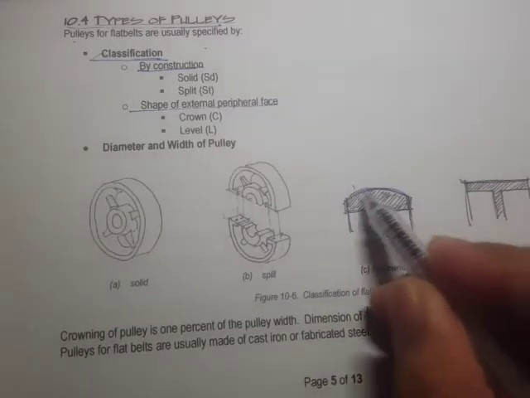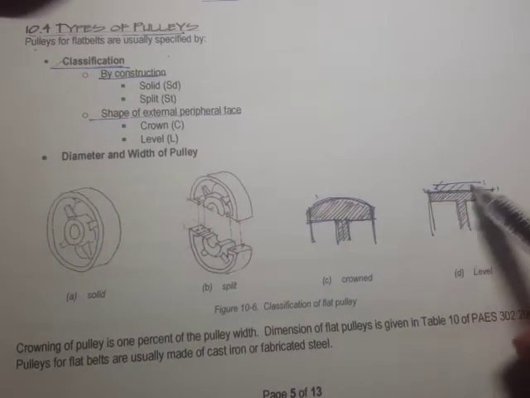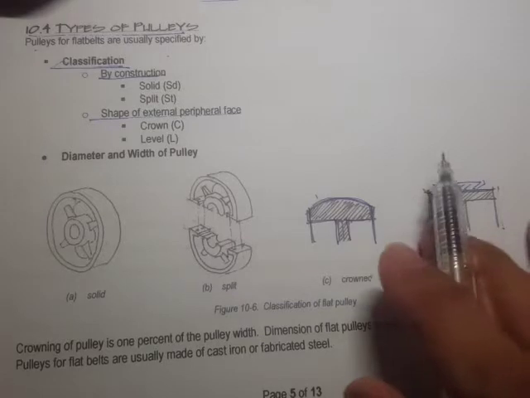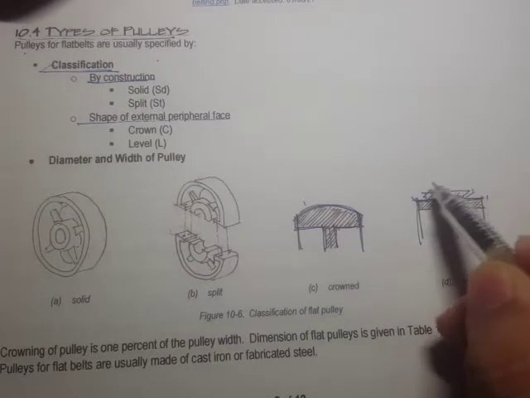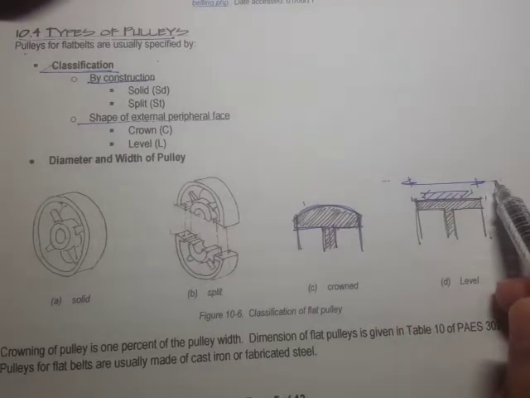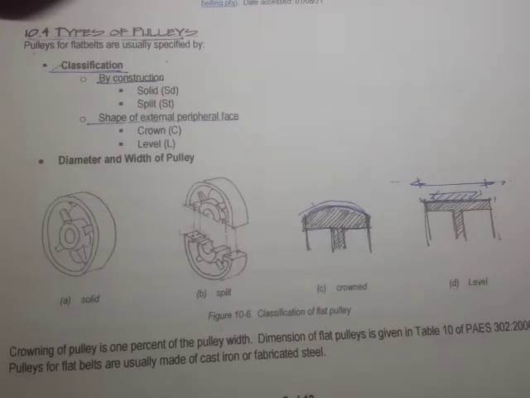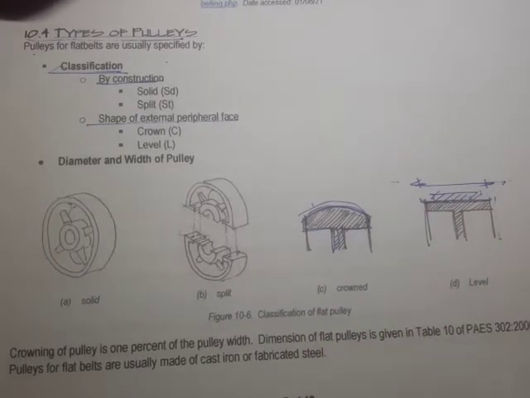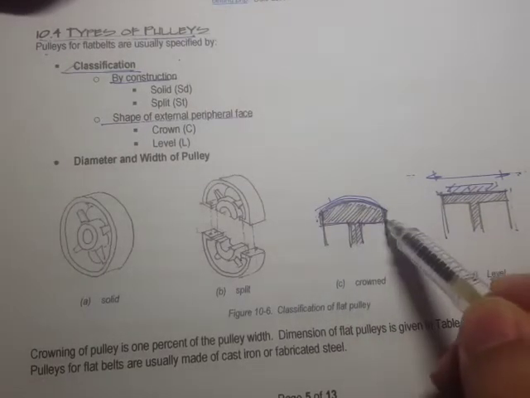The use of this crown face is because for some configurations or installations, there's a problem of slippage of this belt along this direction. In order to solve this problem, one way is to provide a crown.